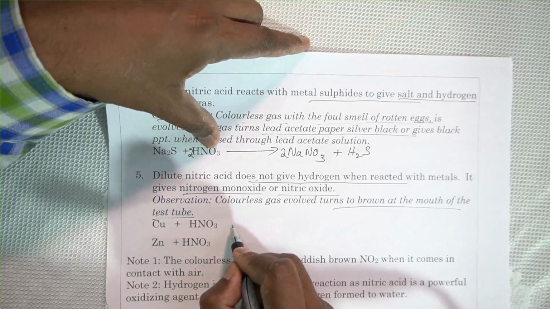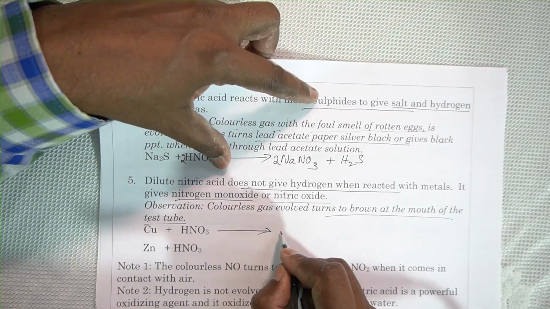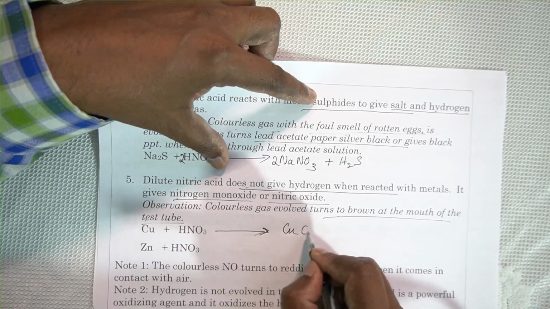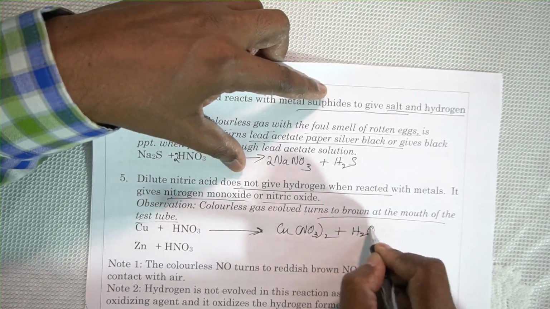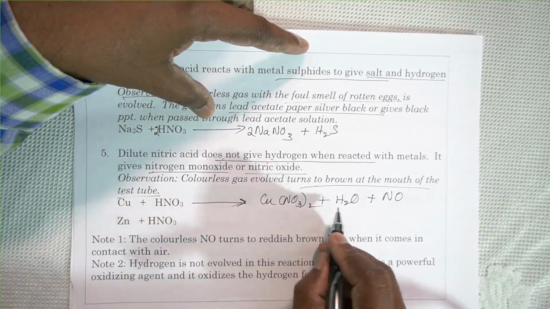Now let's write the reaction. So copper is reacting with nitric acid. Copper is not an active metal, but it reacts. So Cu(NO3)2 plus H2O, water, and nitrogen monoxide. Okay, so how do you balance this one?